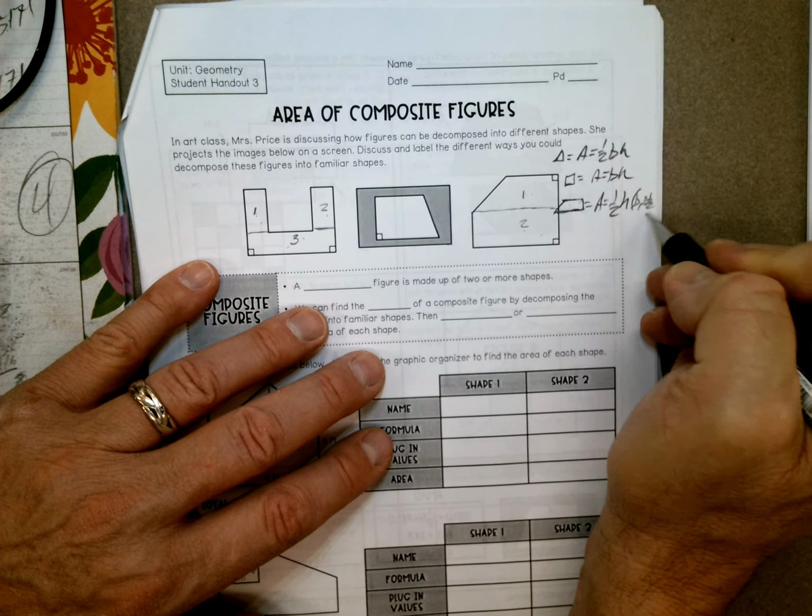The formula for the triangle is area is 1/2 the base times the height. And over here, the formula for the rectangle is just area is base times height. So now we're going to plug these numbers in and go from there. We're going to plug in 1/2 times the base of the triangle, from here to here. Well, I don't see a number here.